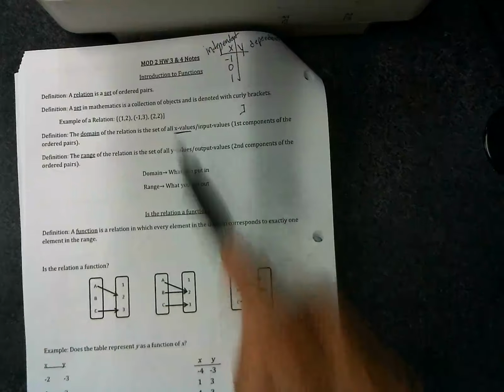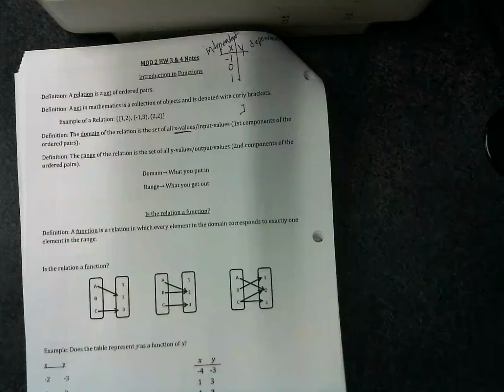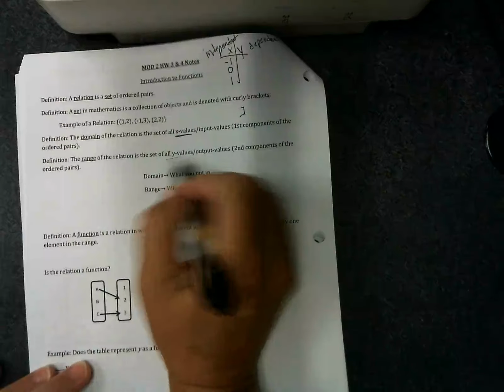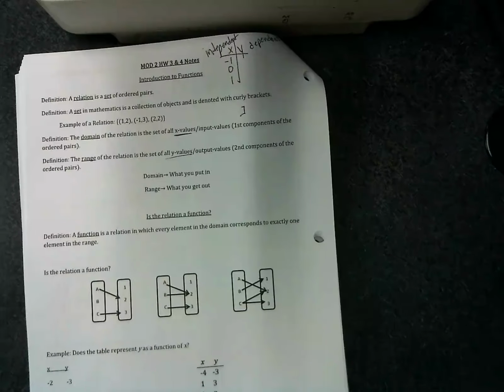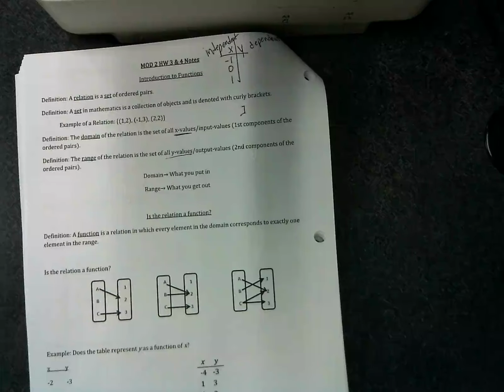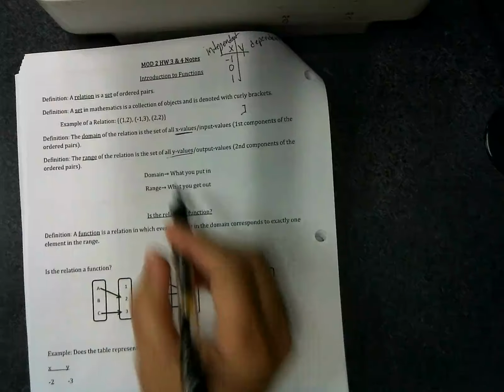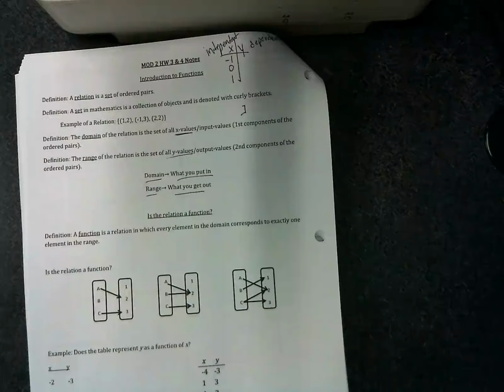So that's the x values. The range is going to be the set of all y values, or the output. That's the dependent variable. So the dependent variable is depending on you determining what the x is to plug in, solving for y. Okay, so the domain is what you put in. The range is what you get out. So now we'll talk, that's a relation.